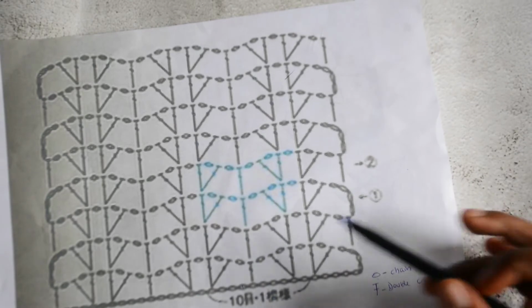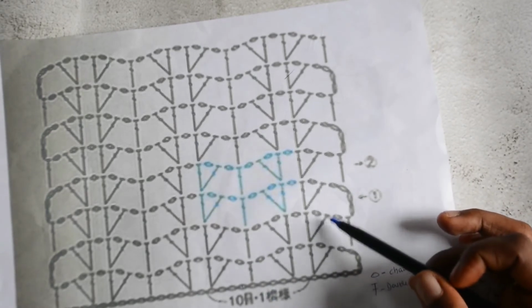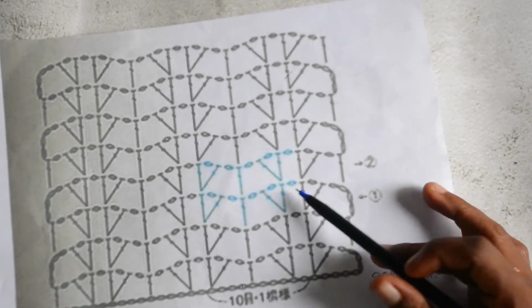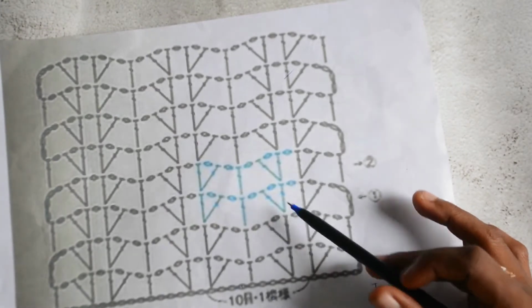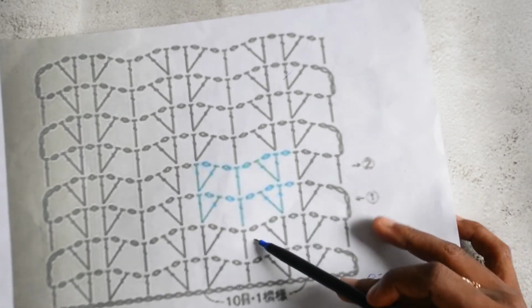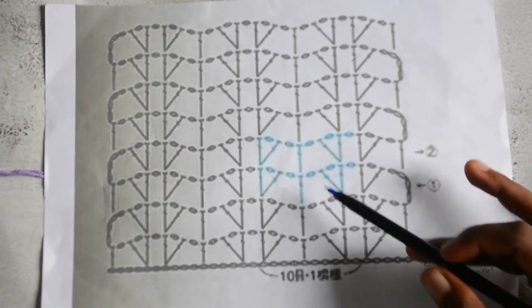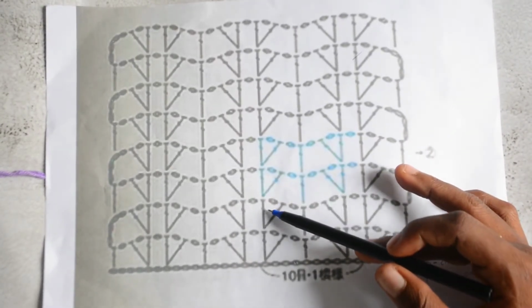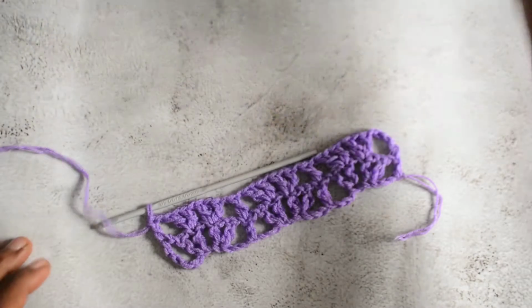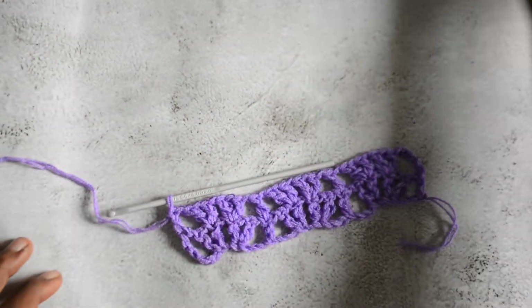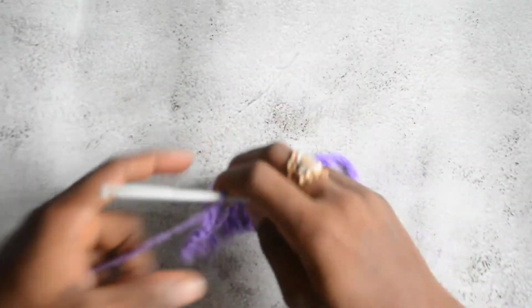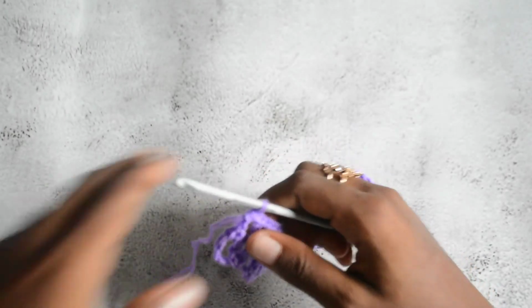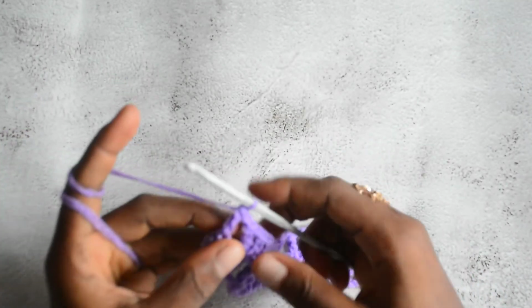When we chain 4, we skip the first double crochet as per usual, and in the second one we do the V, chain 1, do the V in the next, and you chain 1, double crochet in the standalone double crochet from the previous row, chain 1, skip the next double crochet, V in the next double crochet. It's just really repetitive. So I'm going to do row 3 with you, and then you're basically going to be repeating rows 2 and 3 till you get to the length that you want for this project.